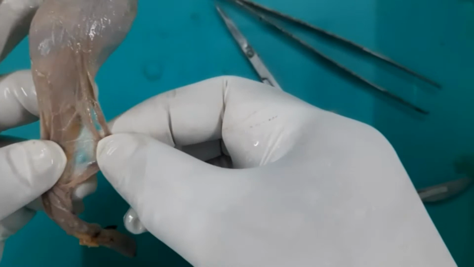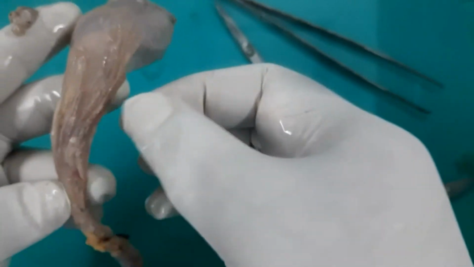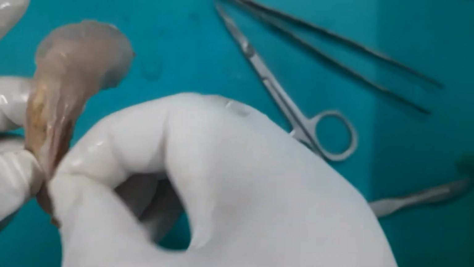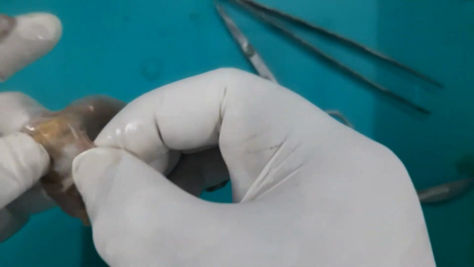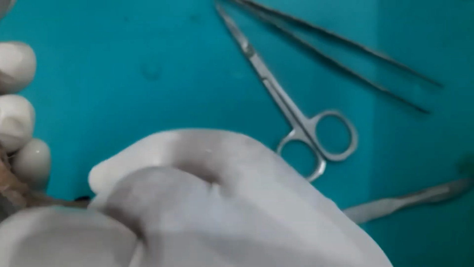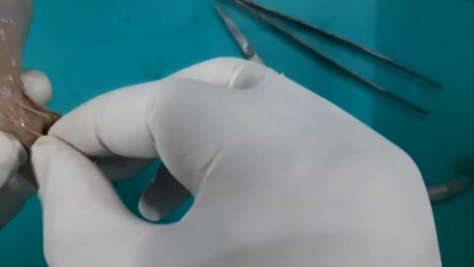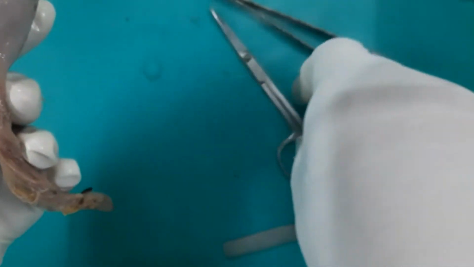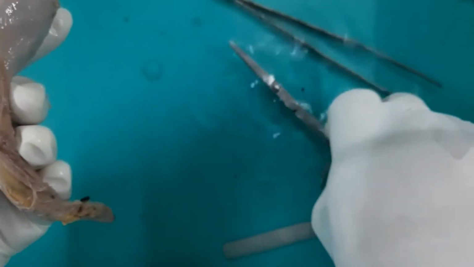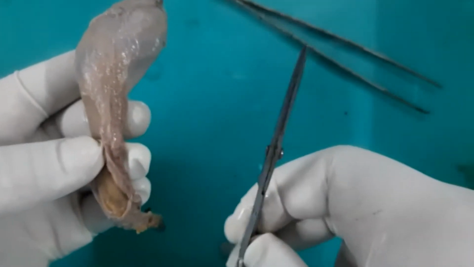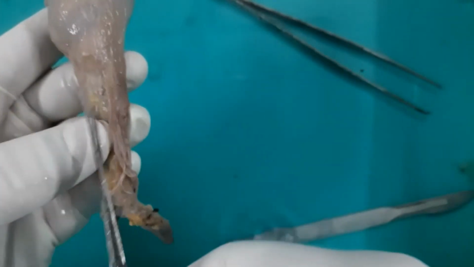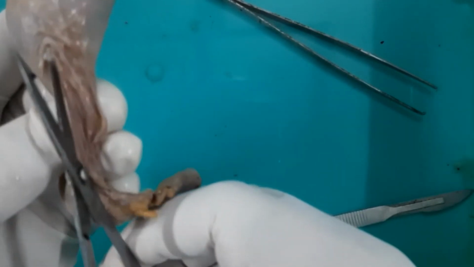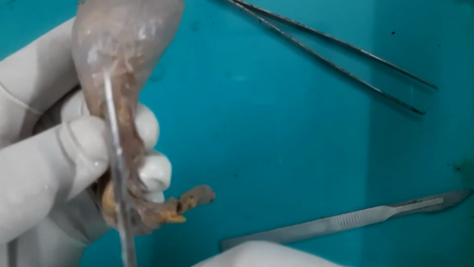Okay? Cremasteric muscle is going here. See this? It is going here. See this cremasteric muscle. Very strong muscle fibers and bands, and in between is the fascia. So this is called the cremasteric muscle. After covering the spermatic cord, it is going on to the testes. I am cutting this fascia from the testes.